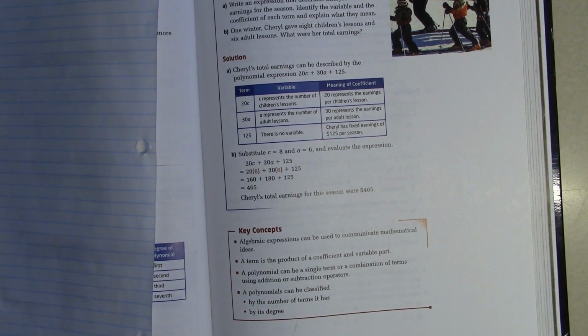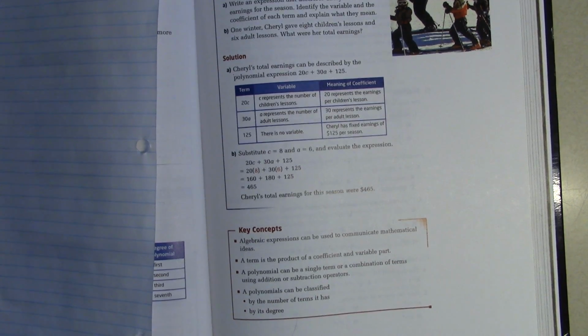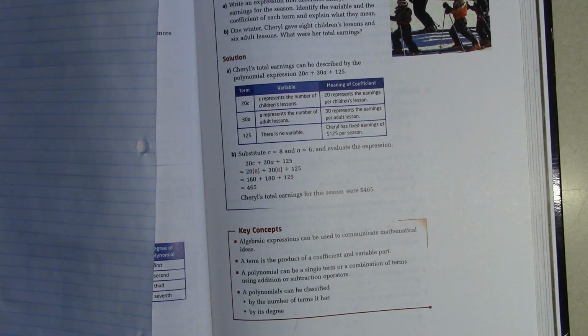Finally, a polynomial can be classified by the number of terms it has: monomial, 1, binomial, 2, trinomial, 3, or by its degree. A degree, again, being the sum of the exponents. Okay, and the degree of a term is the sum of the exponents. The degree of a polynomial is the degree of its largest term. Okay, the term that has the largest degree, that is your polynomial degree. Got it? Any questions? All right.